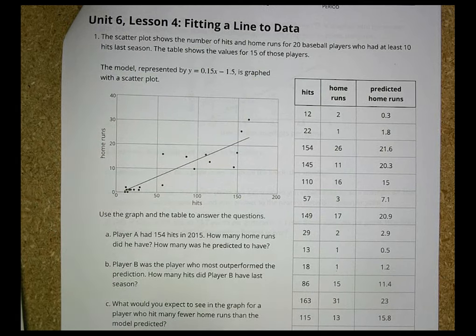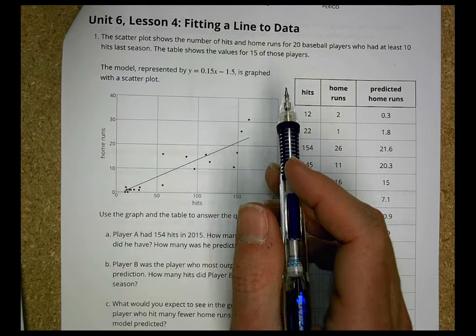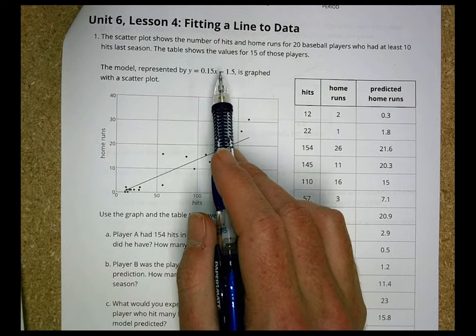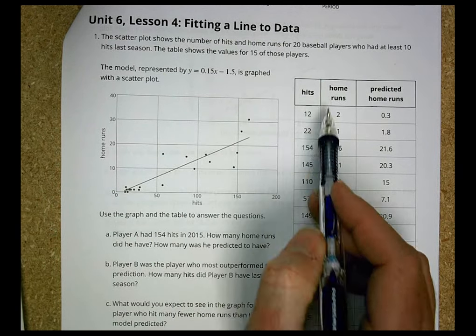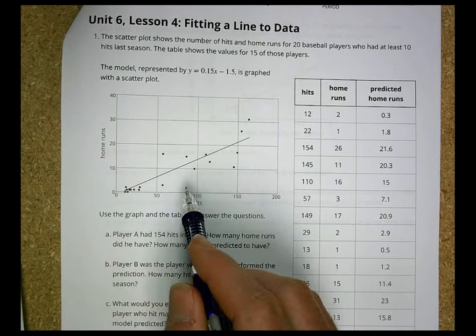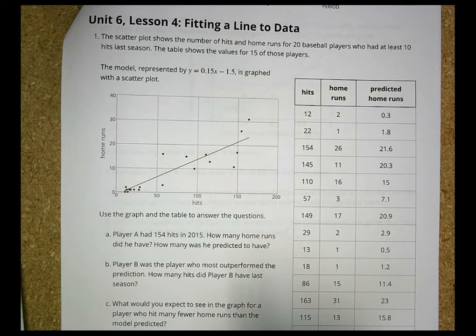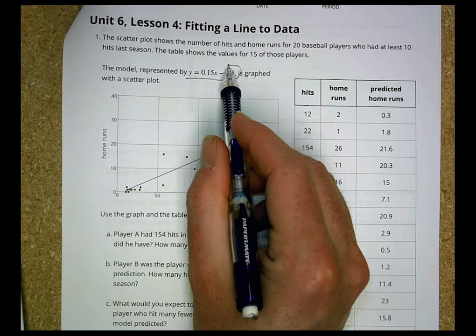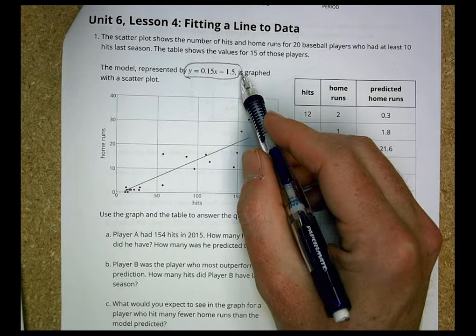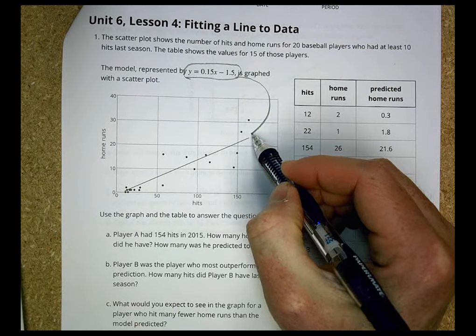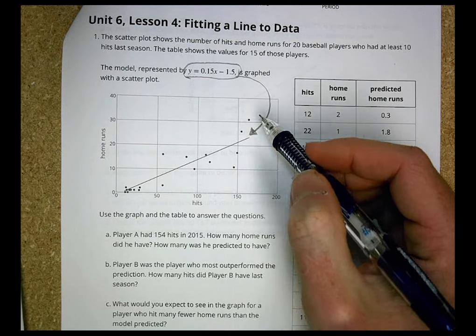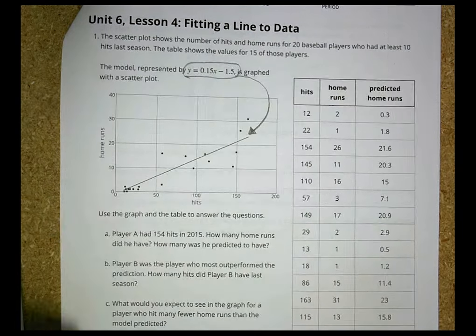All right, homework time. The scatter plot shows the number of hits and home runs for 20 baseball players who had at least 10 hits last season. The table shows the values for 15 of those players. So we have 20 dots here, and we have 15 players over here. The model is represented by y equals 0.15x minus 1.5, which means this model is what we use to create that line right there. All right.